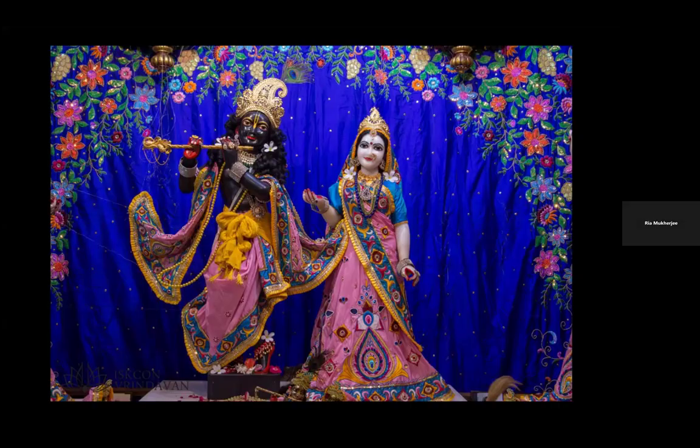Hare Krishna Prabhu. Verse 18. Those situated in the mode of goodness gradually go upward to the higher planets. Those in the mode of passion live on the earthly planets, and those in the abominable mode of ignorance go down to the hellish worlds. Hare Krishna.